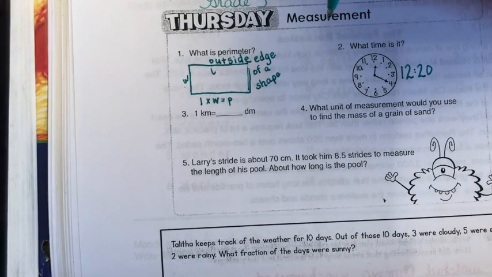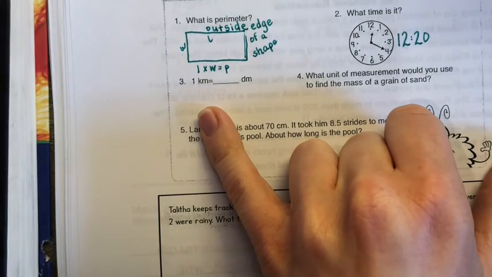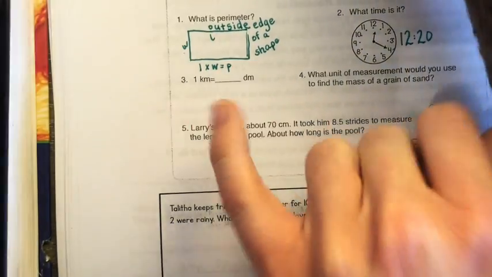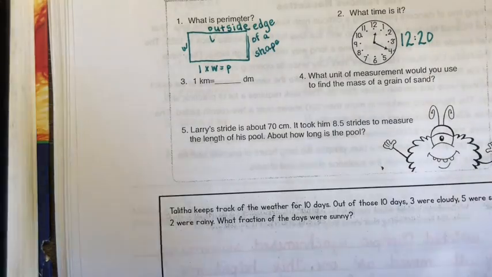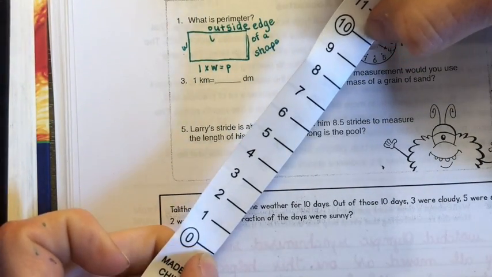Okay, number 3. 1 kilometer is how many decimeters? Now, DM does not mean direct message. Well, it does in another language, but in math language, DM means decimeter. I have a handy dandy measuring tape right here to show you how long a decimeter is. A decimeter is 10 centimeters. Look here, 0, 10.